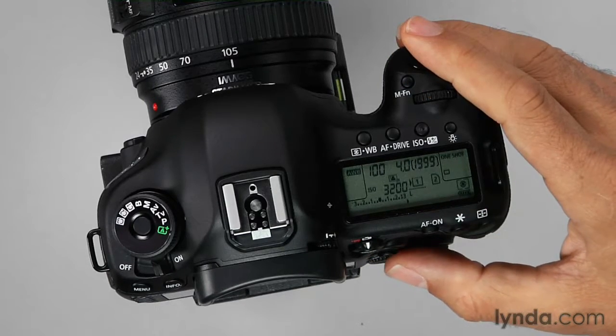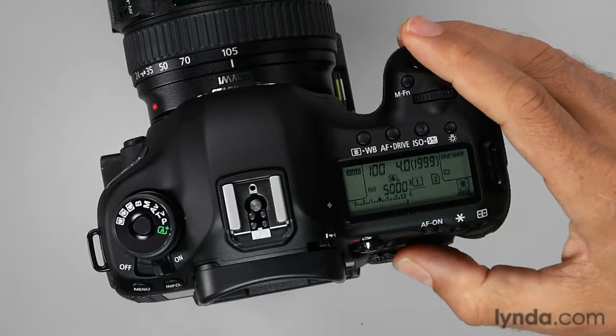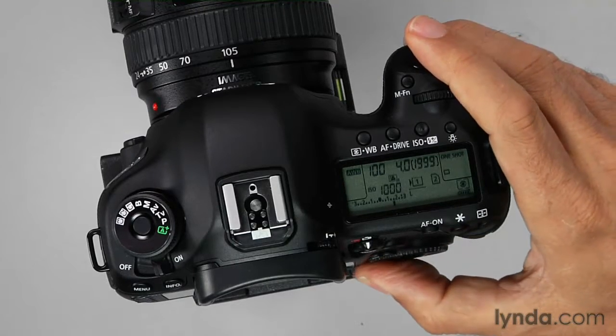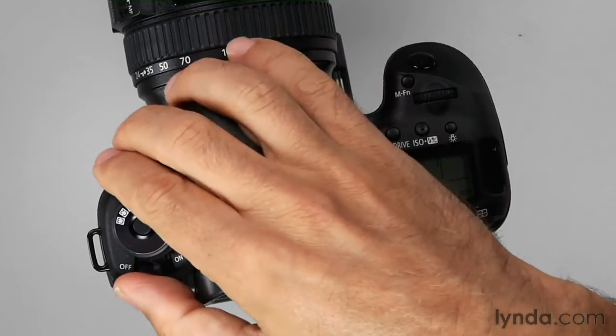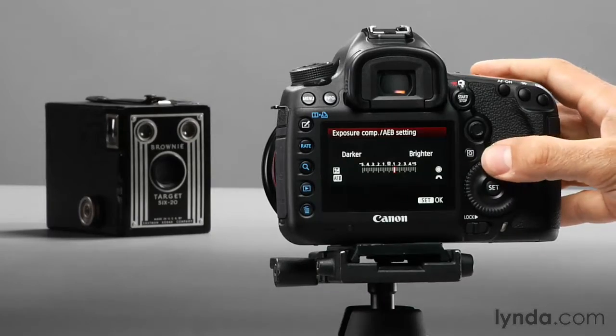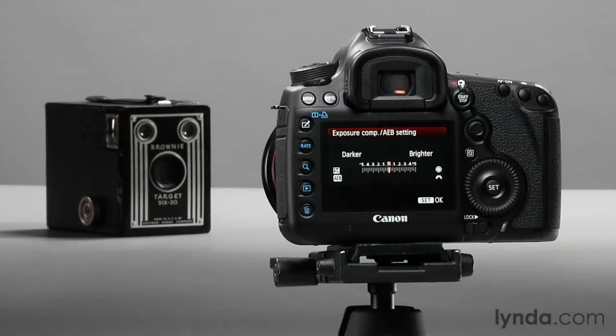But if you're really paying attention, you can keep track. That would be 3, 1/3, 2/3. That would be 4 stops right there. I'm just counting the clicks that I'm turning. If you really need more than that, it's going to be easier to set it in here. I'm going to put that back to 0.